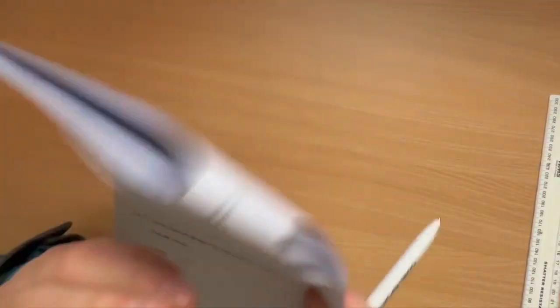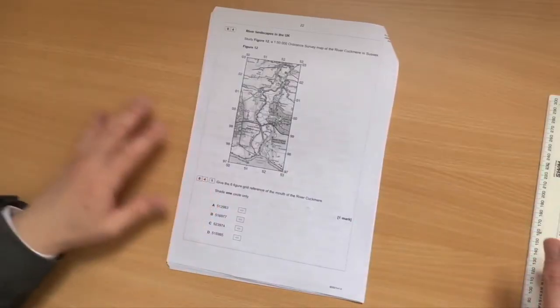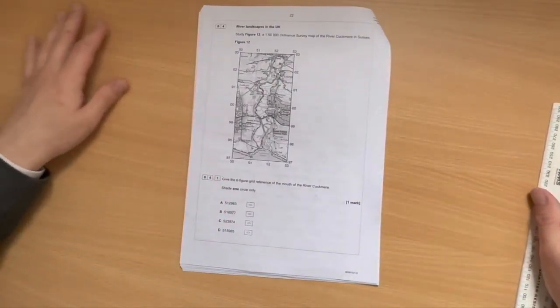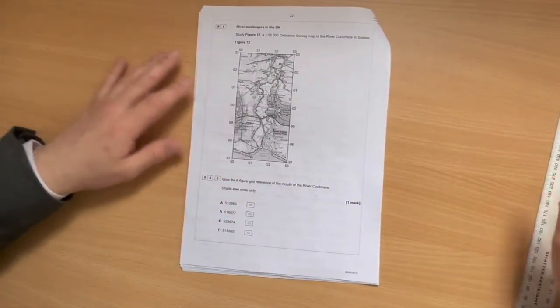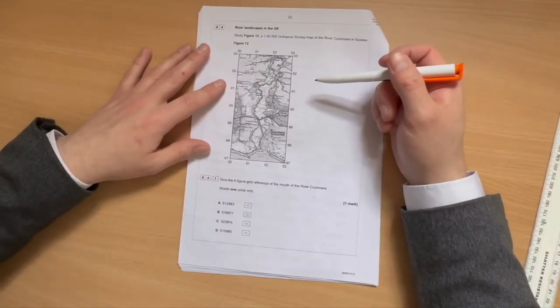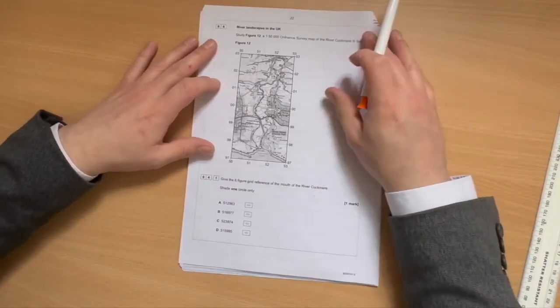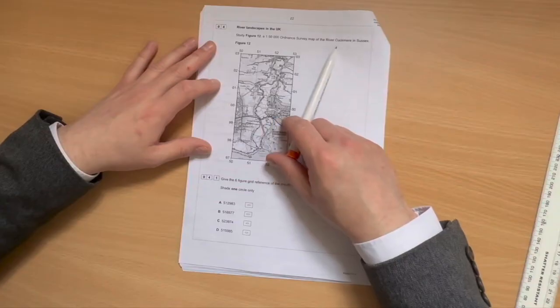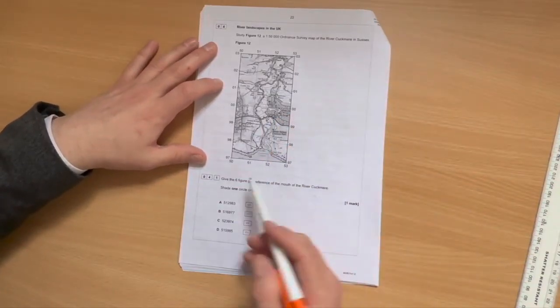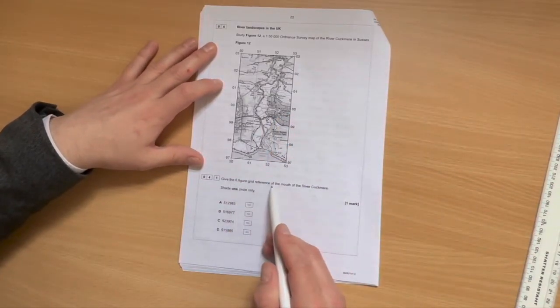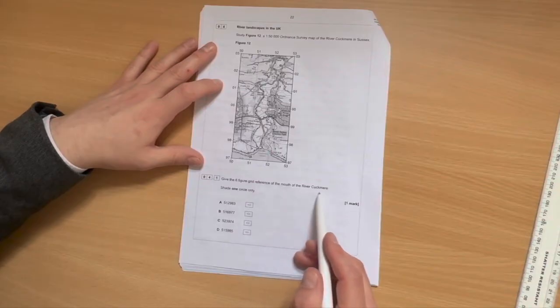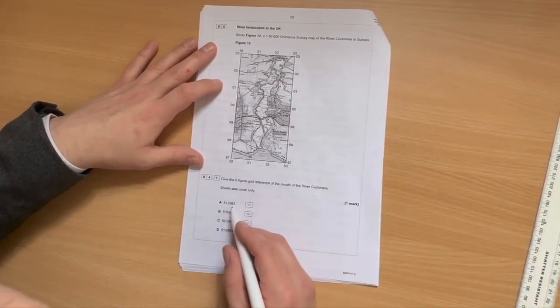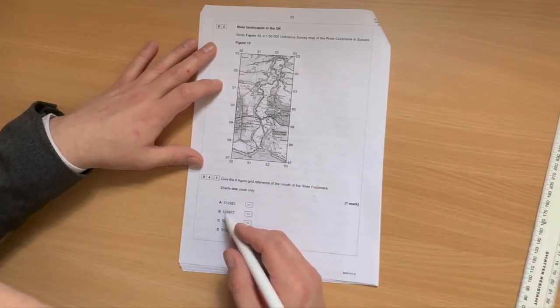Okay, wicked. So now we're on question 4, our last question. So we're looking at another OS map. So said you'll see maps all the way through. 1 to 50,000, the River Cuckmere in Sussex. Give the 6-figure grid reference of the mouth of the River Cuckmere. Okay, 512983.